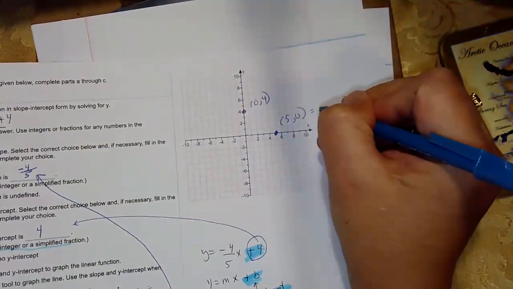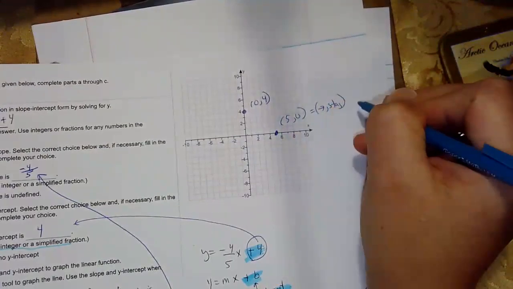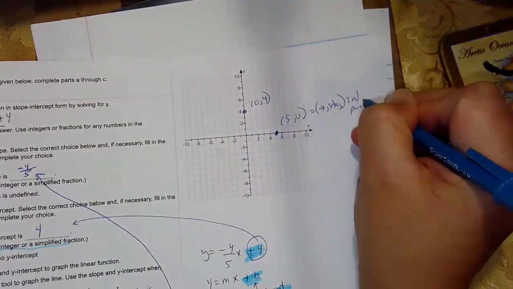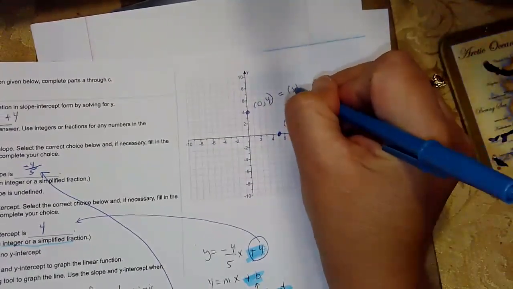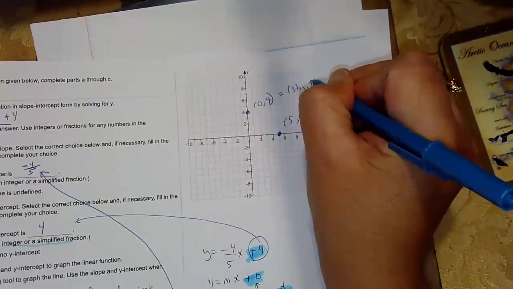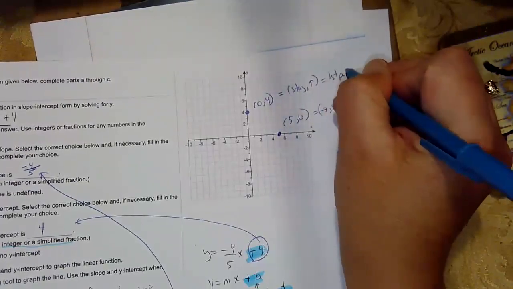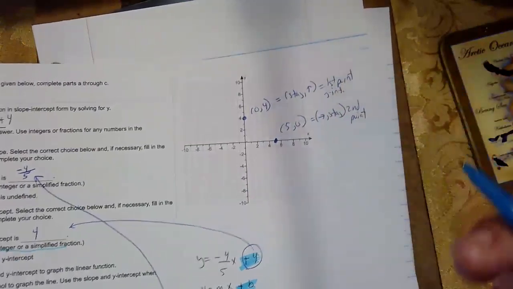So here you go to the right and then you stay. Okay, and that's your second point. Whereas here you had to stay, then go up. That was your first point, your y-intercept.